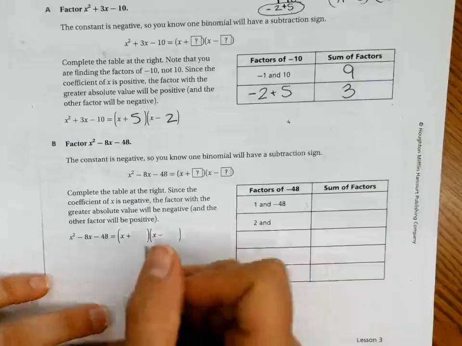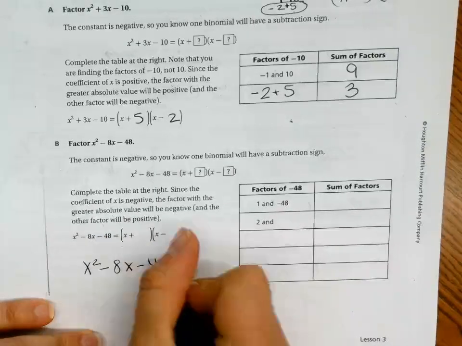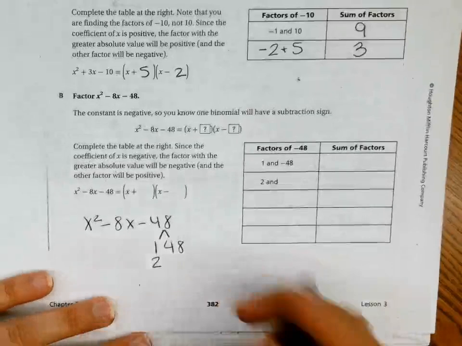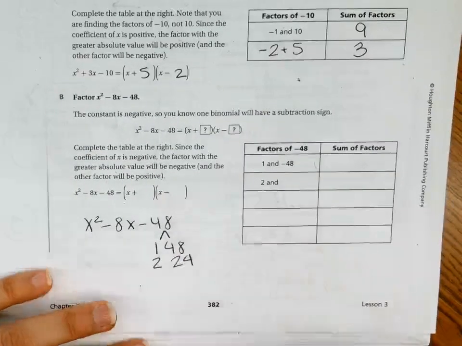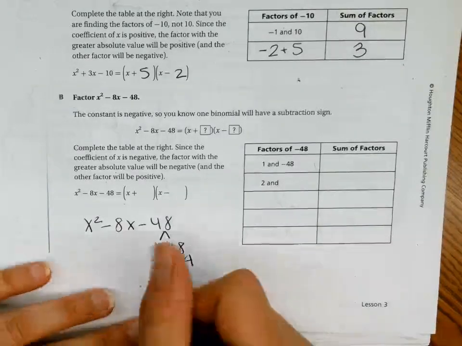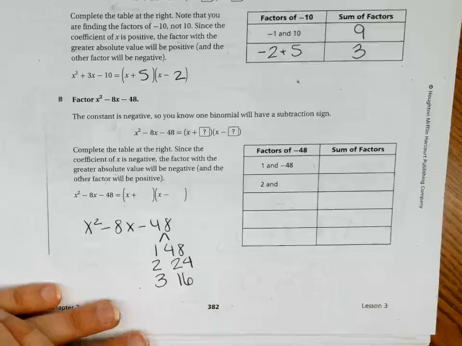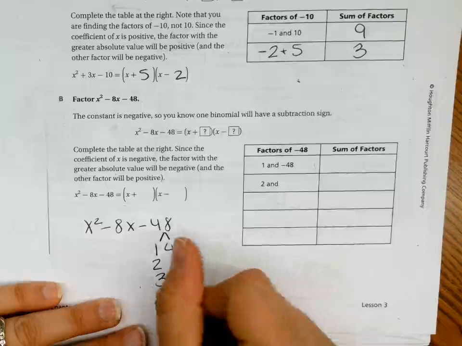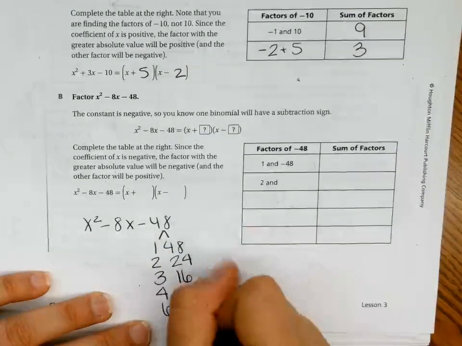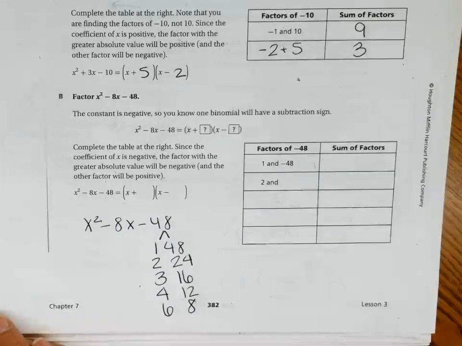Alright, so on the next one, x squared minus 8x minus 48. 1 times 48. 2 times what? 24, right? Does 3 go into 48? 3 times 16. 4 times 12. 5, no. 6 times 8. 7, no. Back to 8, so we know these are all the factors of 48.